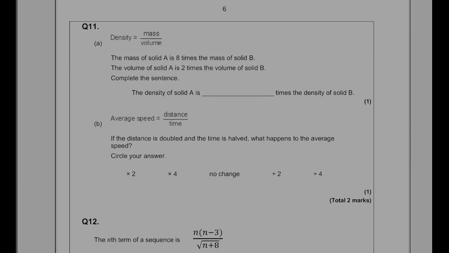Question 11. Density is equal to mass divided by volume. The mass of solid A is 8 times the mass of solid B. The volume of solid A is 2 times the volume of solid B. Complete the sentence. The density of solid A is blank times the density of solid B.